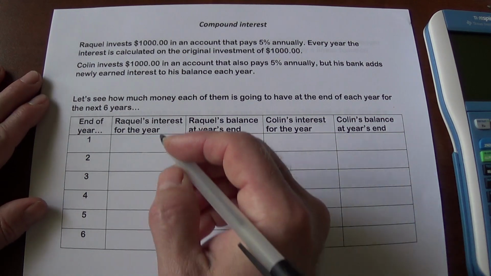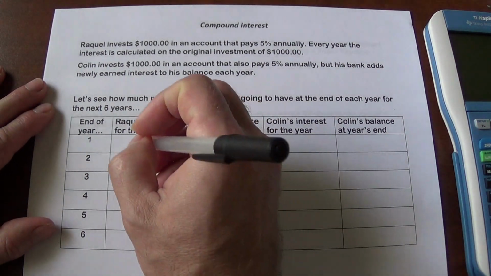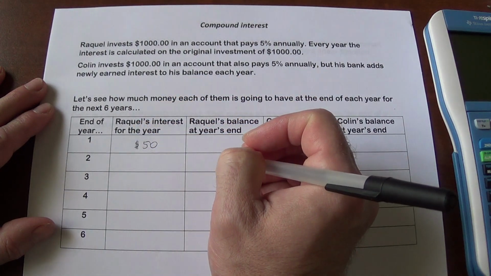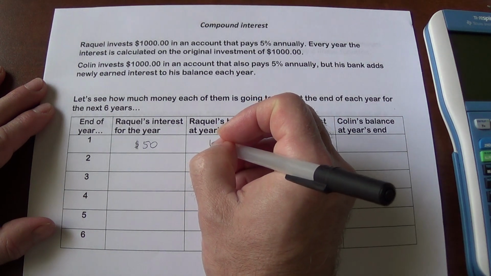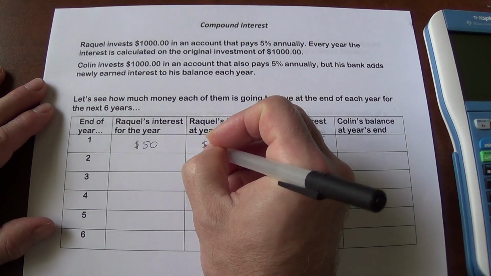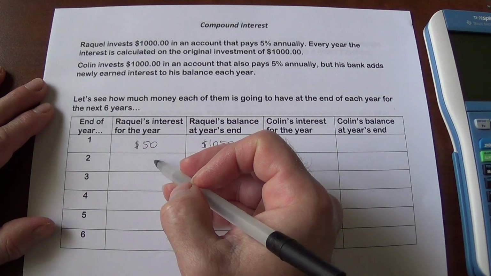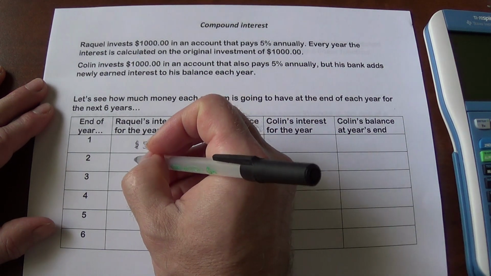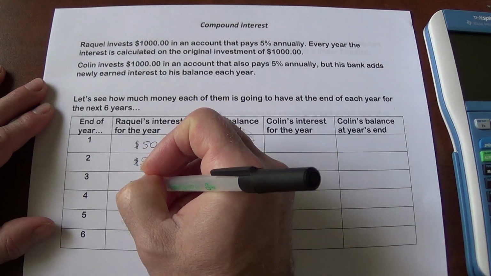So Raquel's interest, if you do 5% of 1,000, that's $50. So she's going to earn $50 in interest by the end of the first year, and her balance will be $1,050. But because her bank continues to add the interest on the original amount, she's going to continue adding $50 each year.